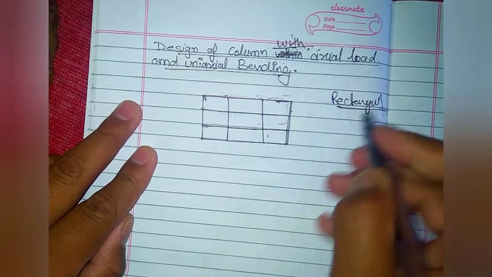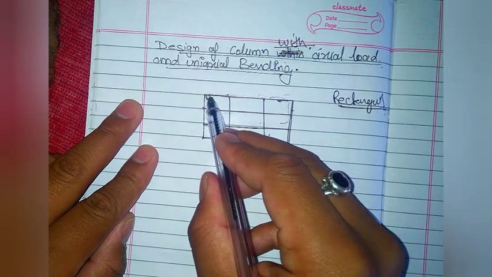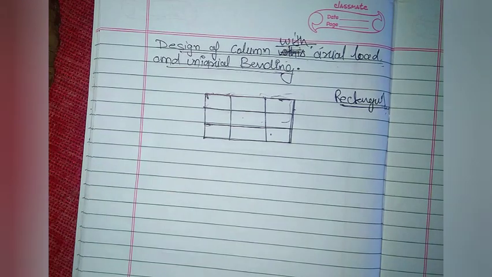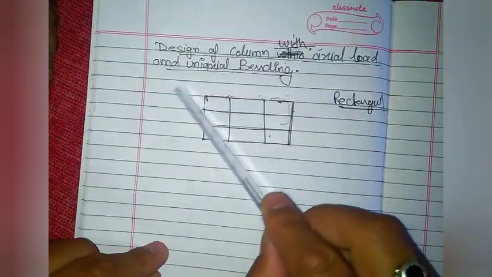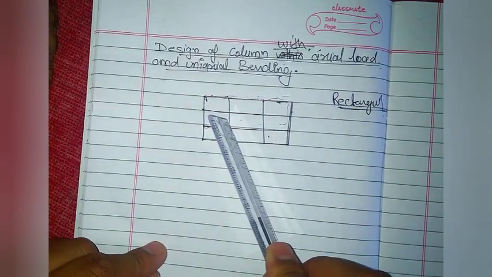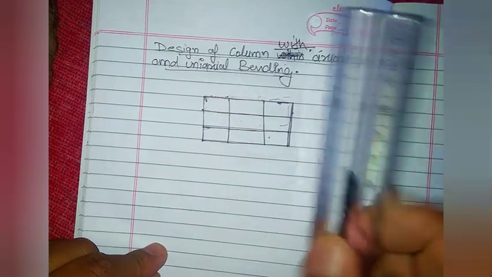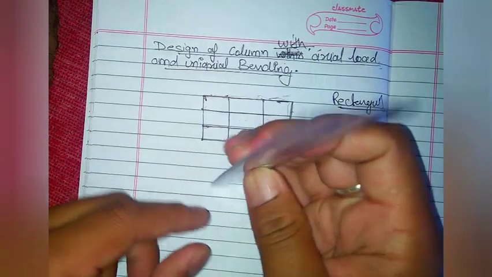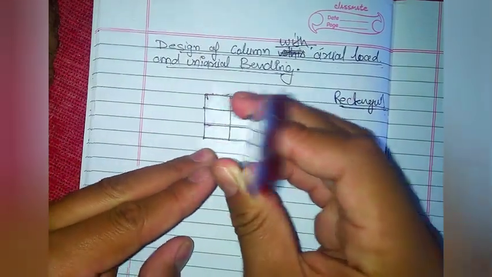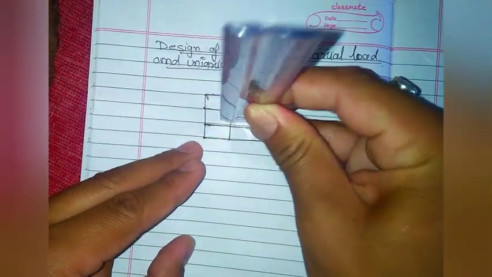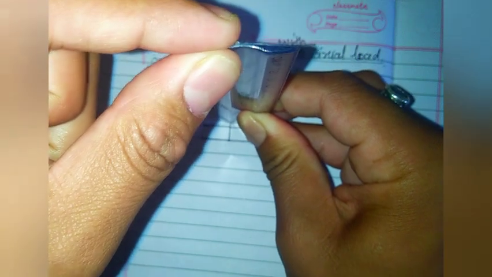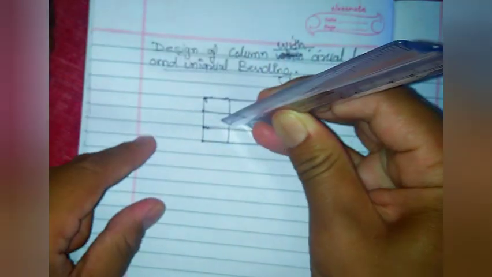This is a rectangular section. Let me describe first that, for a rectangular building like this, the tendency of the frame under loading will be to bend like this or this more, instead of bending like this or this.